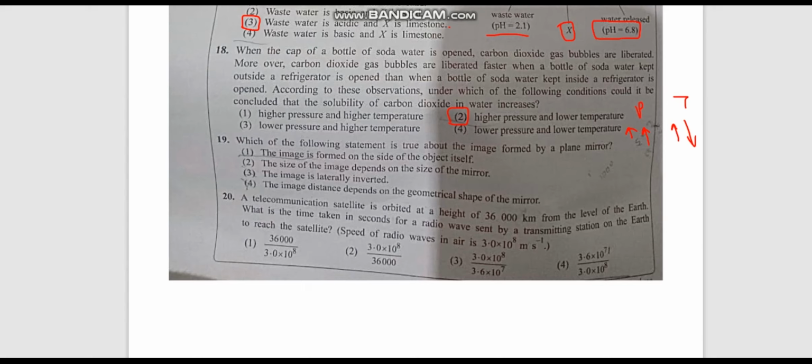19th one. Which of the following statements is true about the image formed by a plane mirror? Image is formed on the side of the object itself. No. Size of the image depends on the size of the mirror. No. Image distance depends on the geometrical shape of the object. No, object distance and image distance are the same. Then always the object size is equal to the image size. No. Image is laterally inverted. Yes, that's true. It's laterally inverted in a plane mirror.